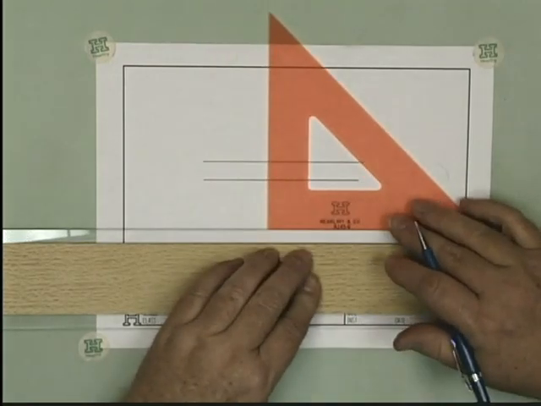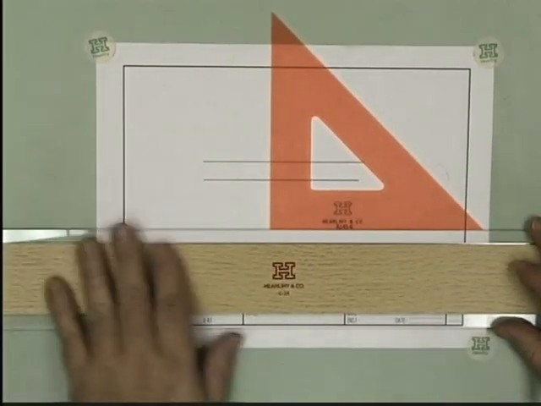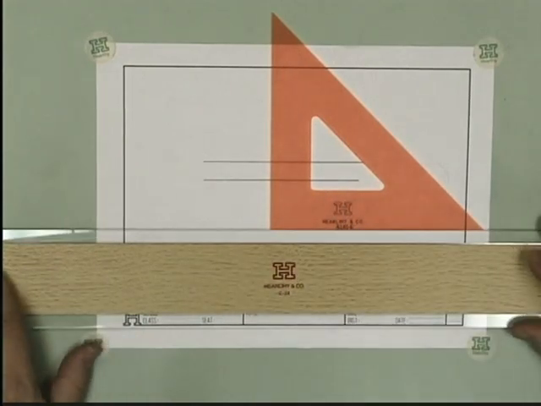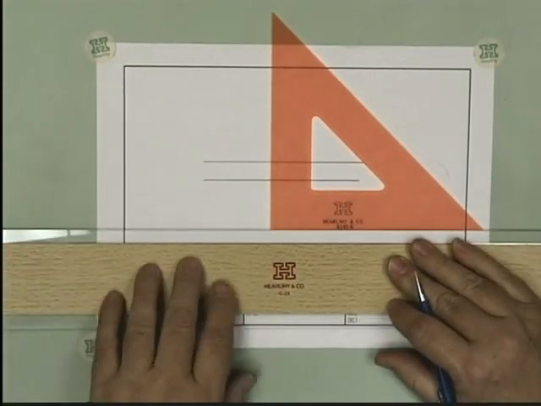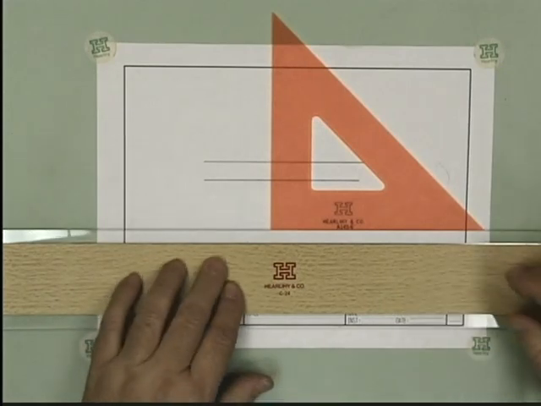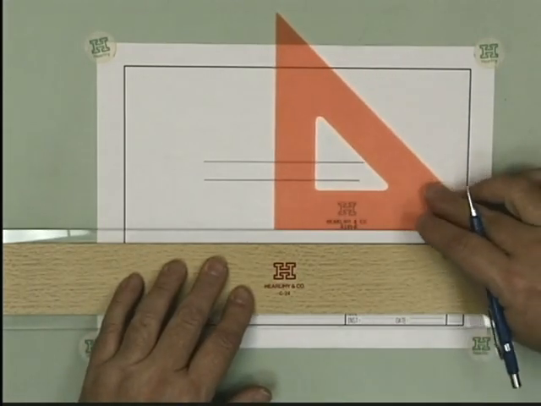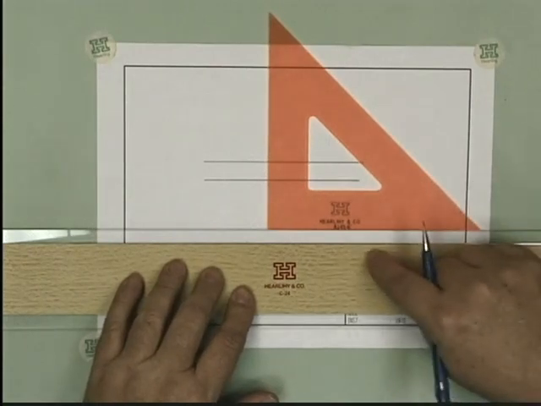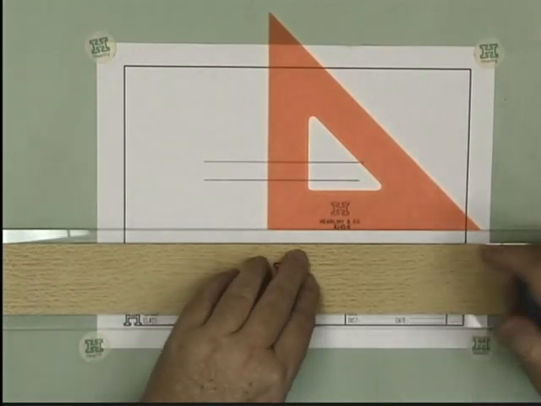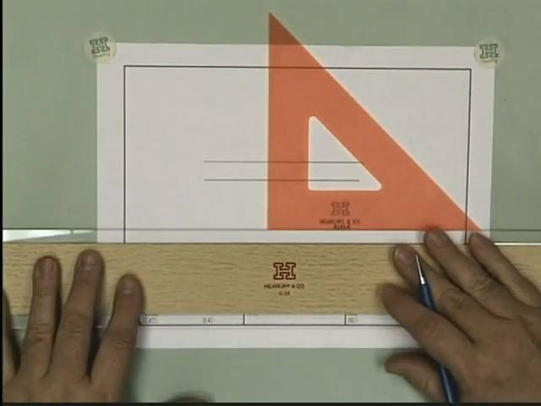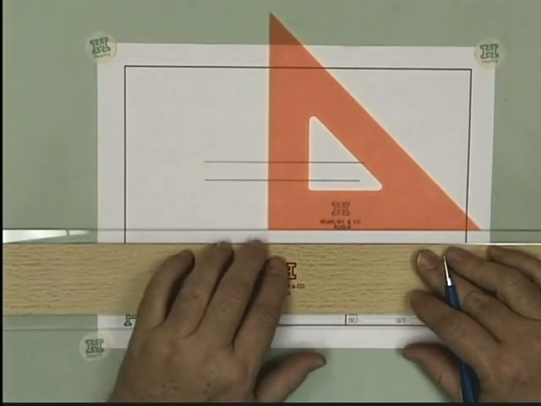And now what I'll do is keep the head of the T-square tight against the edge of the drawing board with one hand, and with the other hand, I'll keep one edge of the triangle against the top edge of the T-square, and with the other hand, I'll hold the pencil, and with the other hand, I'll hold the triangle. Wait a minute, ran out of hands. What you have to do is develop a little dexterity. So your hands have to do double duty.